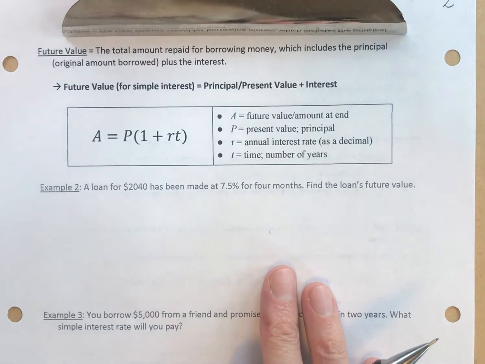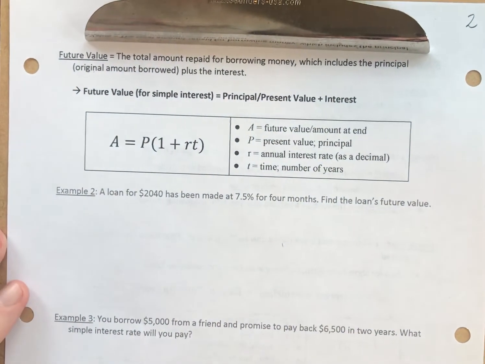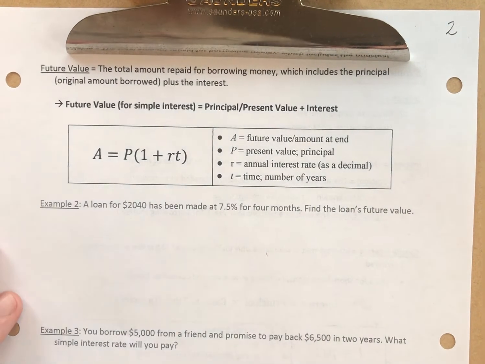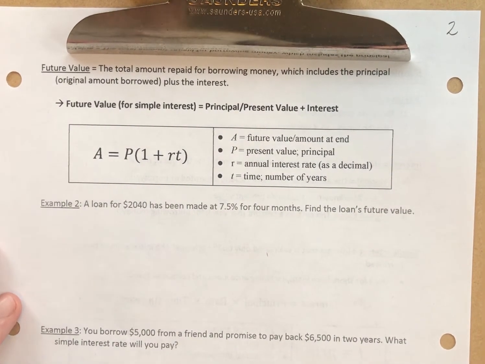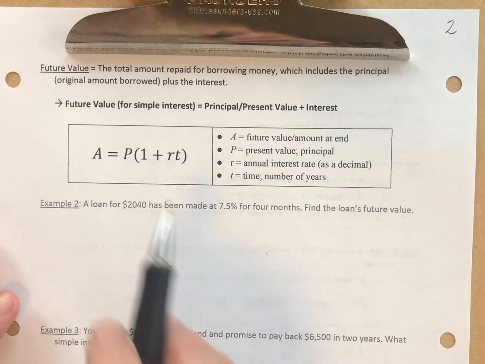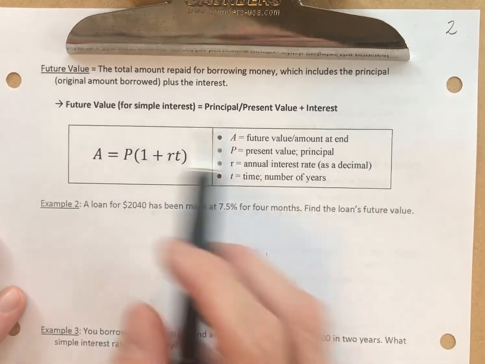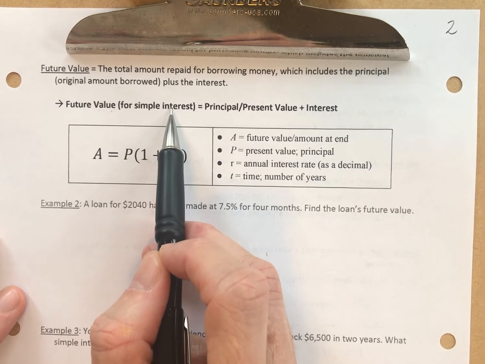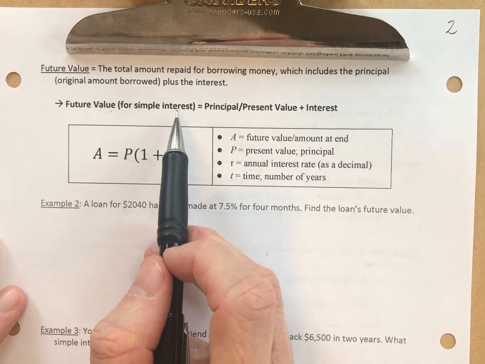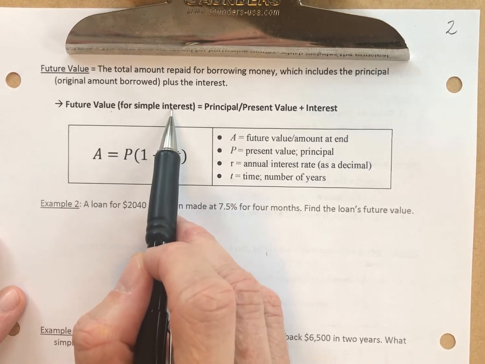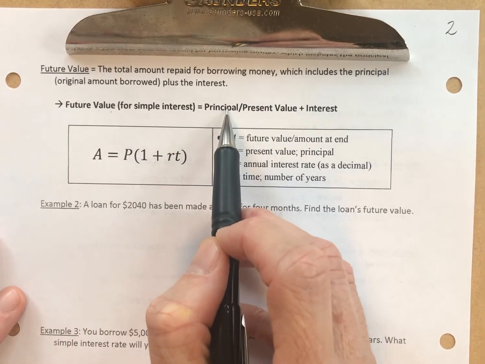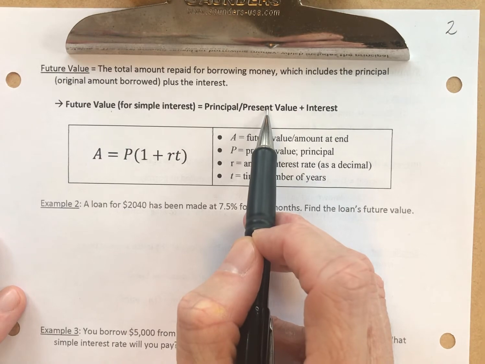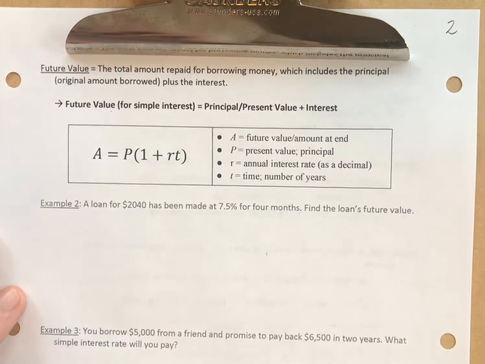Okay, future value, total amount repaid, including the principal or the present value and the interest. So here is the formula for that. The future value for simple interest, we're going to look at compound interest coming up. We're focused on simple interest here, is the principal or the present value, depending upon how they want to call it. They're the same thing, plus the amount of interest.